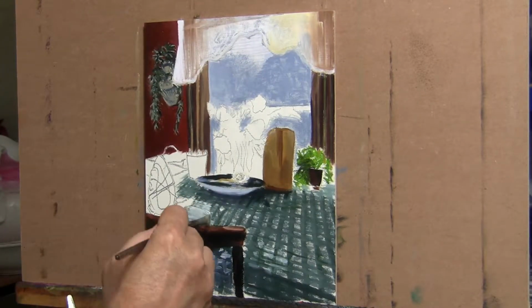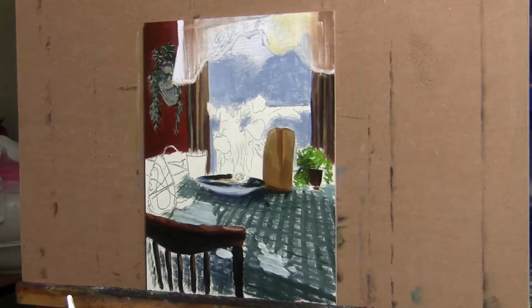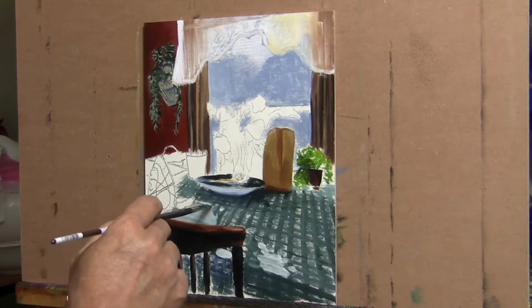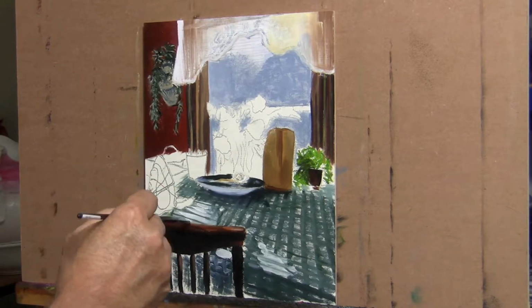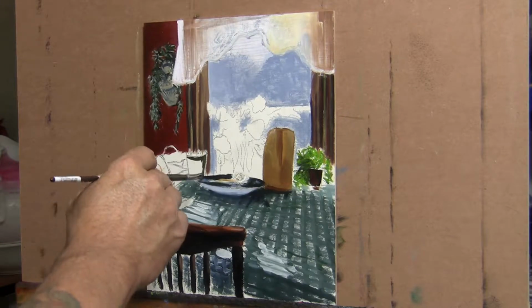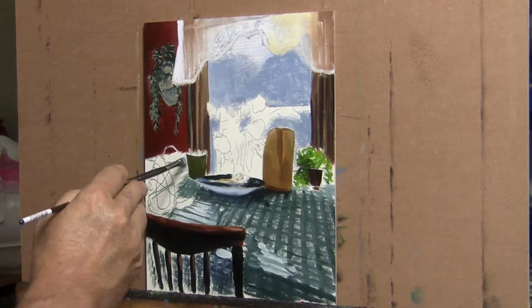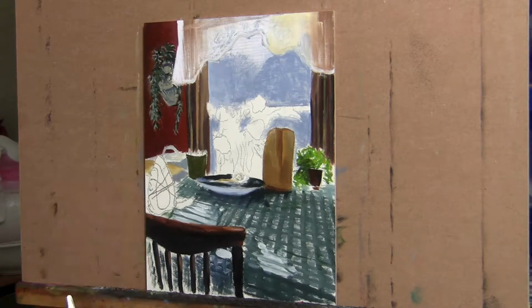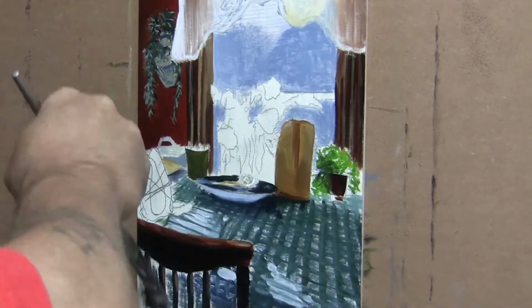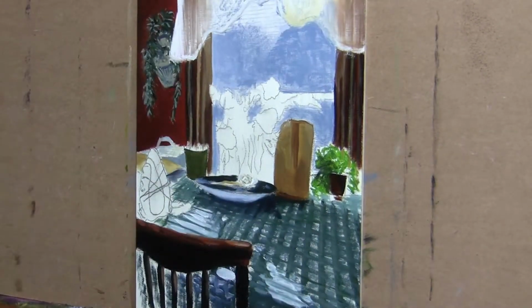So again, I'm putting in more of the highlight color where the sun is hitting the tablecloth. And at this point, I still wasn't quite happy with how this looked. I knew it had to be a bit brighter. I just didn't quite get the feeling that it was as bright as I wanted it to be. I really wanted this to stand out and be the main draw within this painting, so I knew I had to continue working on this area.